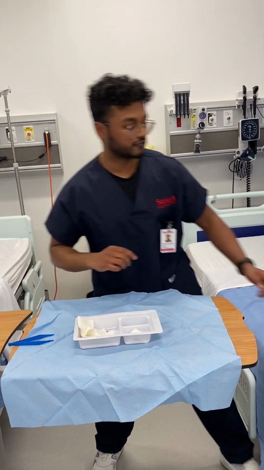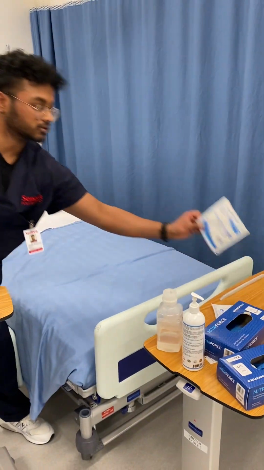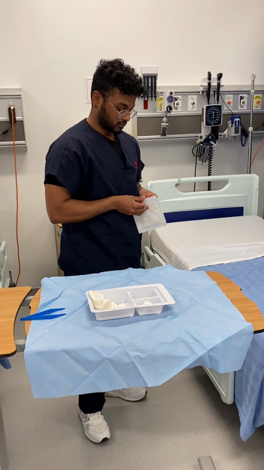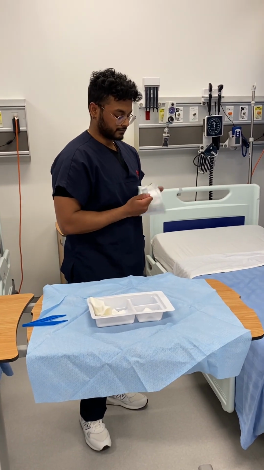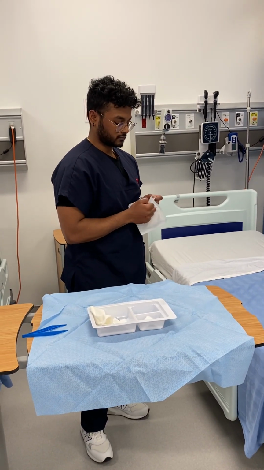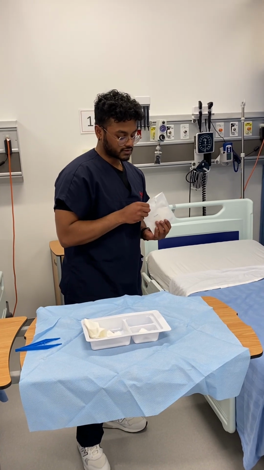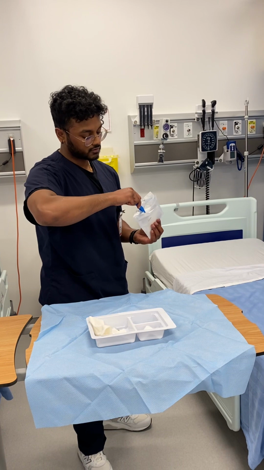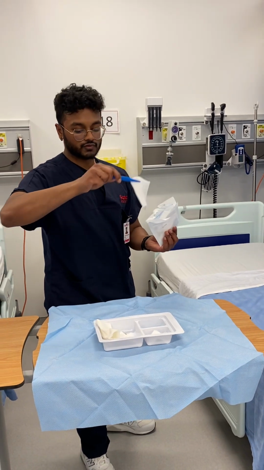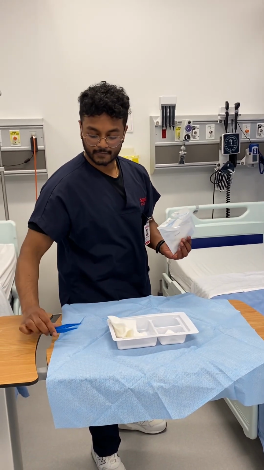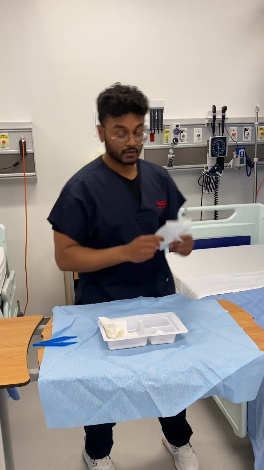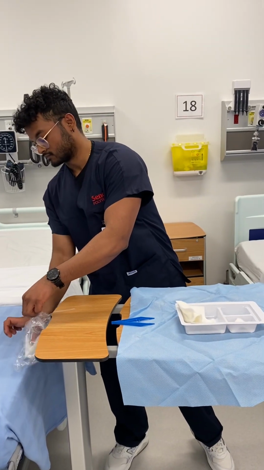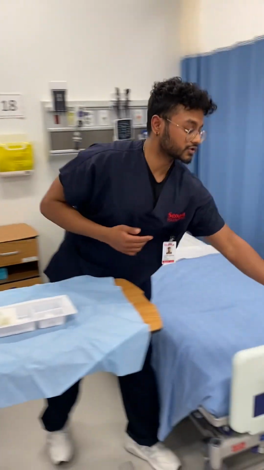Now we'll be adding our 4x4 gauze. So we make sure to peel away from sterility. And in this situation, because it's sterile inside, we'll make sure to grab our forceps, being careful to remove, place within the bin, eliminating this in our waste, as well as our 2x2 gauze.